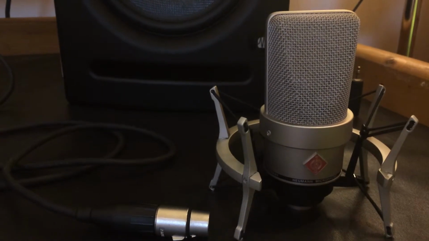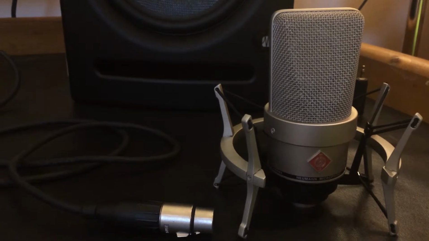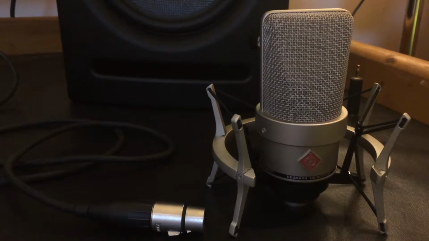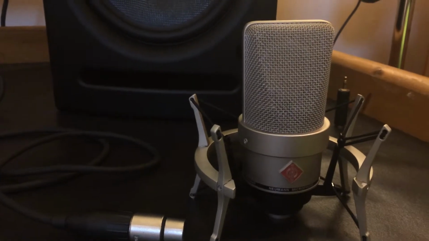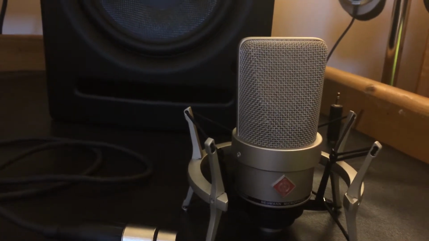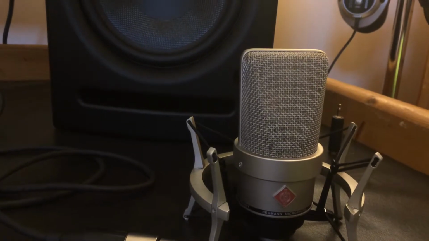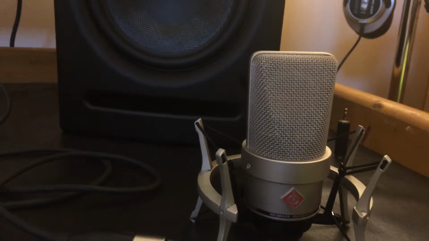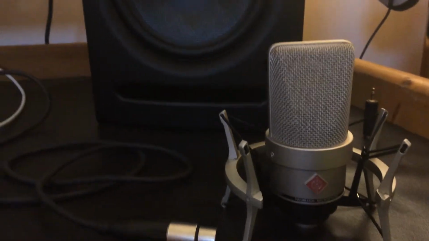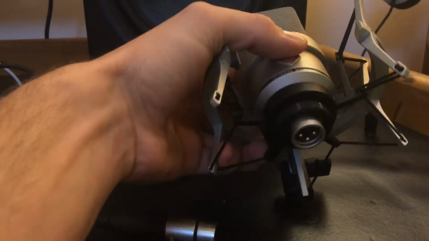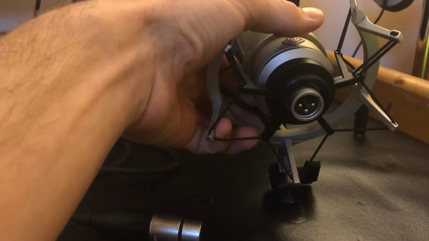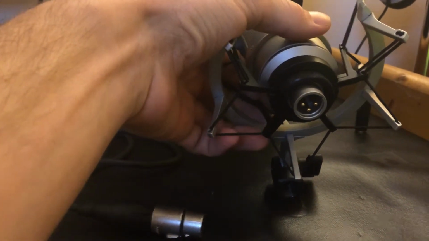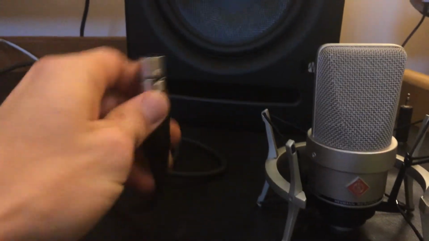So the first place that my voice goes is into this large diaphragm condenser microphone, which is called an input transducer. Basically what this microphone does is it converts my voice, or the sound pressure variations in the air, into voltage variations. Those voltage variations travel down through the bottom of the microphone through this standard male XLR connection into this XLR cable.